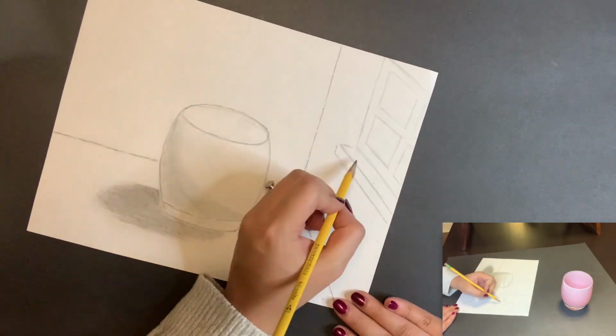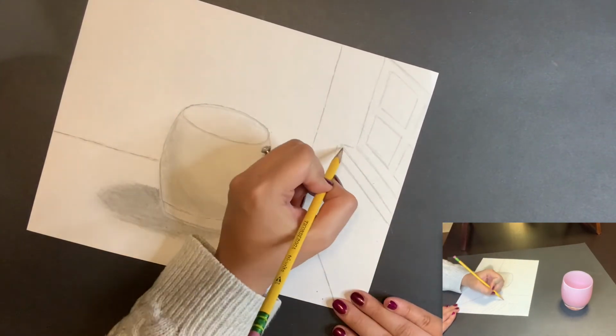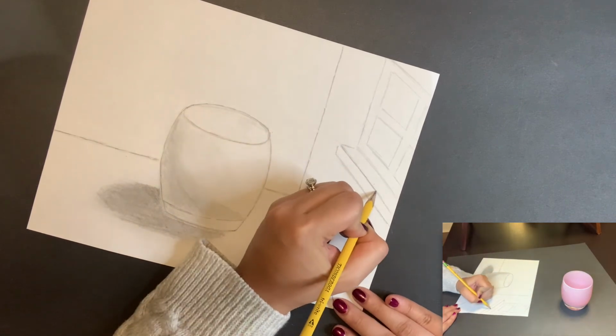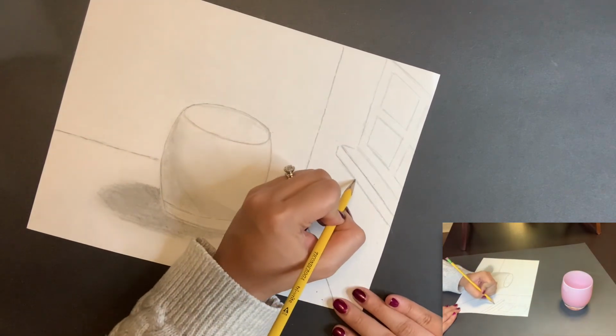I added some varied pressure while I outlined and shaded in the edges of the frame a little bit to add some value to the window.